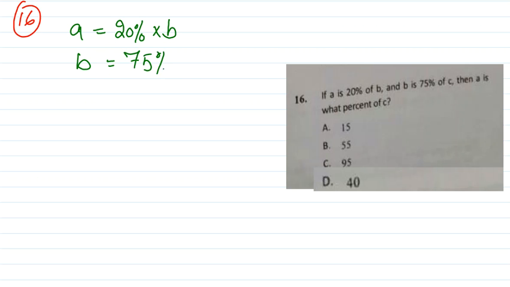Okay, now moving on to question number 16. It says, if A is 20% of B and B is 75% of C, then A is what percent of C? Okay, so what happens in this?